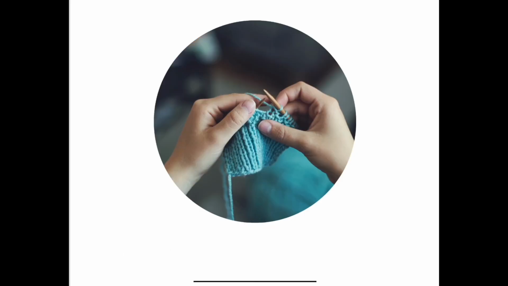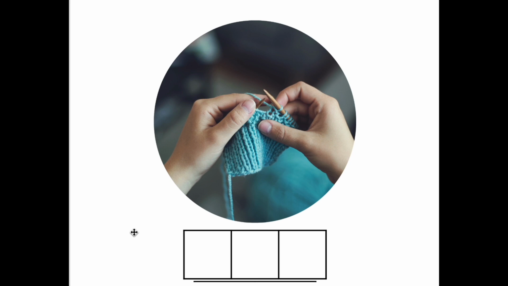Our next word is knit. Knit. How many sounds do you hear in the word knit? That's right, there are 3 sounds. What's the first sound you hear in the word knit? N, silent K, N. What's the second sound you hear in the word knit? I. It's a short I. We spell it with the letter I. And what's the last sound you hear in the word knit? What letter makes the T sound? That's right, the letter T. This is how you spell knit.